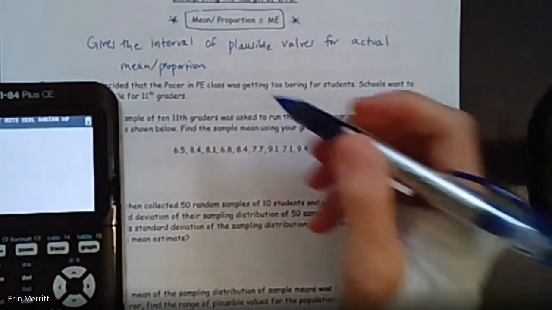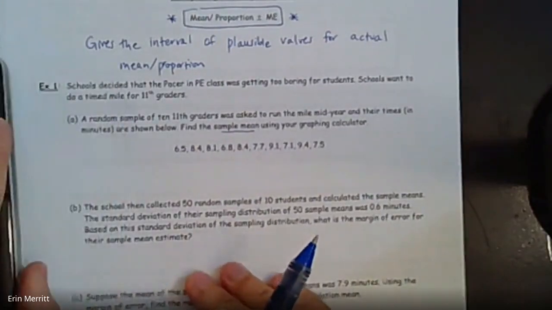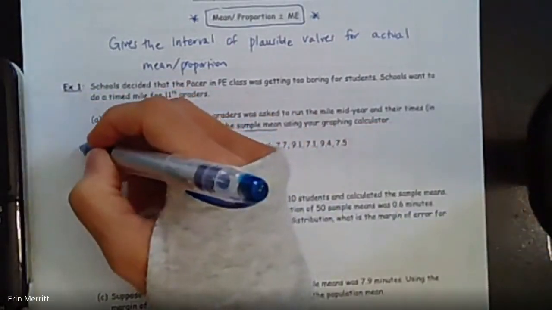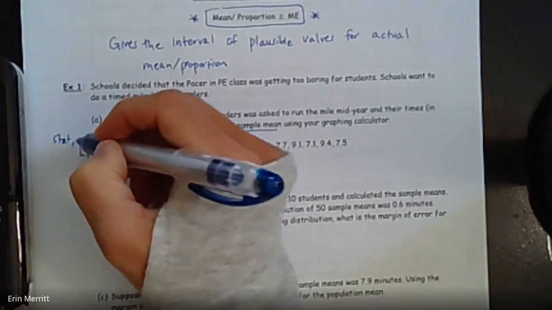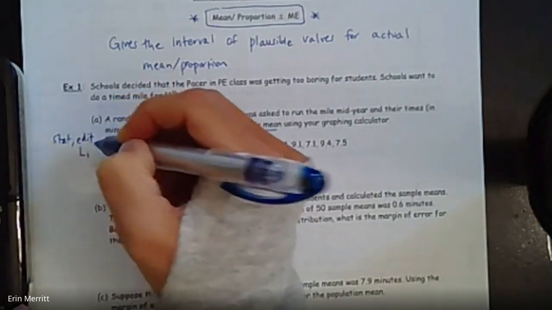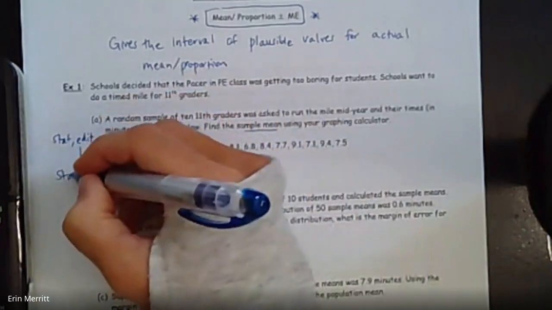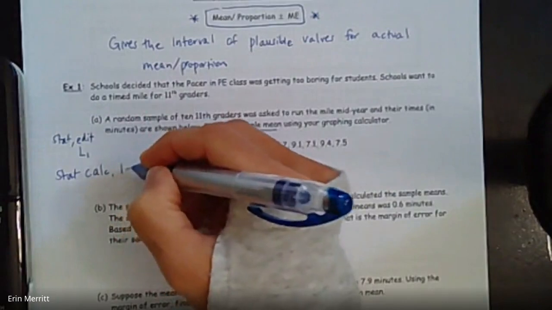It says find the sample mean using your calculator. So if you remember, if we want the calculator to do the work, we could, of course, add it up ourselves. Otherwise, put everything into list 1. That means you're going to go to stat and then edit and put it into list one. And then you're going to go to stat and then calculate, and have it do one variable stats.